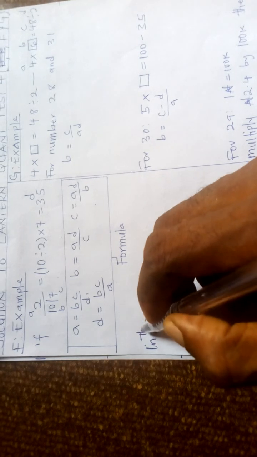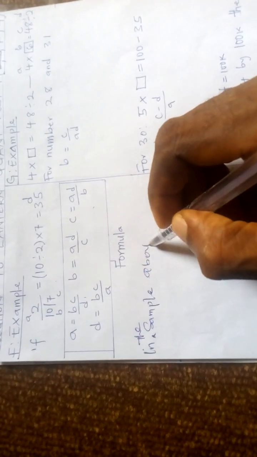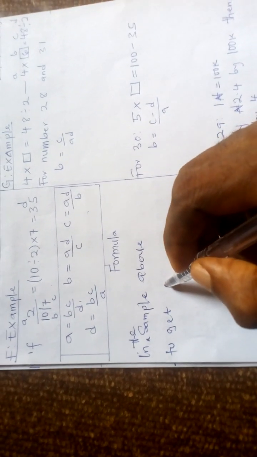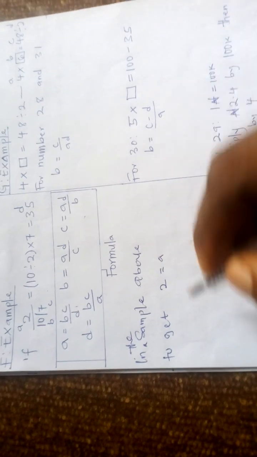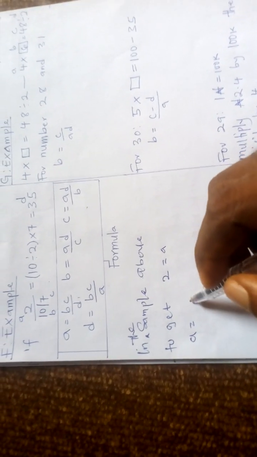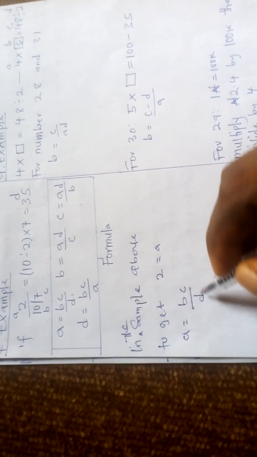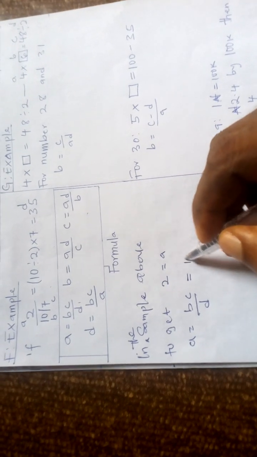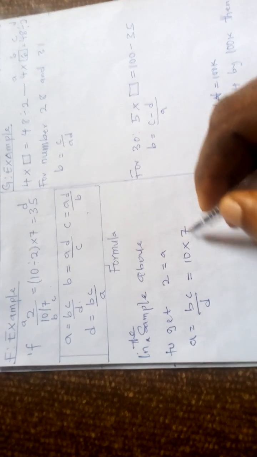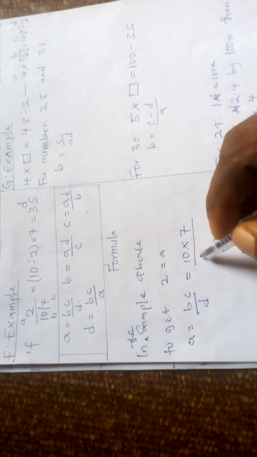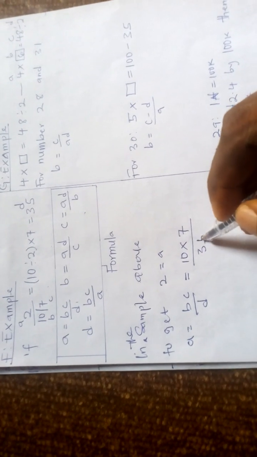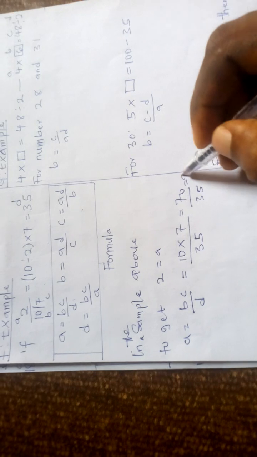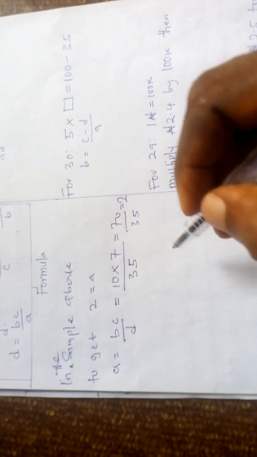Let's say in the sample above, to get 2, which is A, A is equals to BC over D, which is equals to 10 times 7 divided by 35. 10 times 7 is 70, divided by 35, and that gives you 2. Move on to the next one.